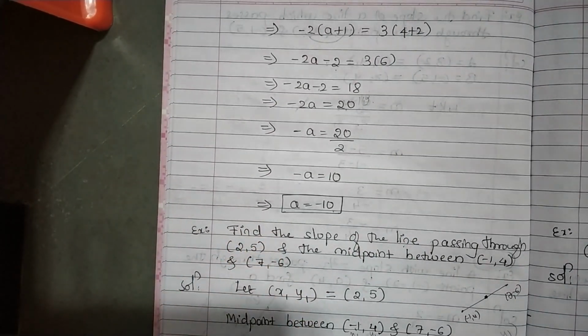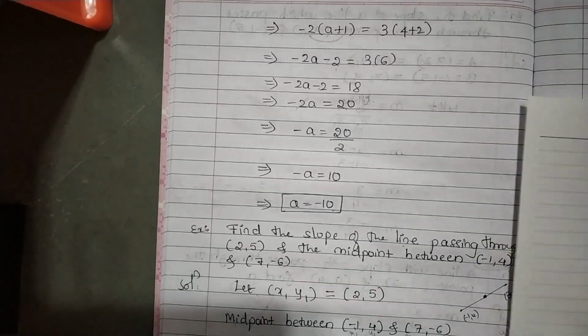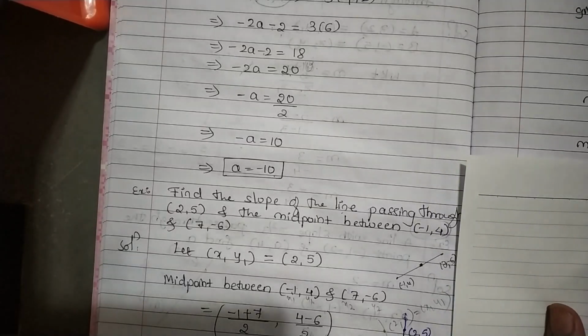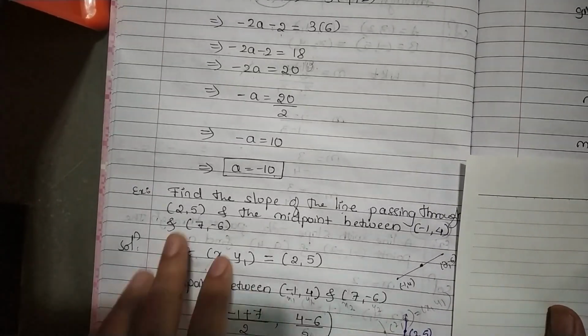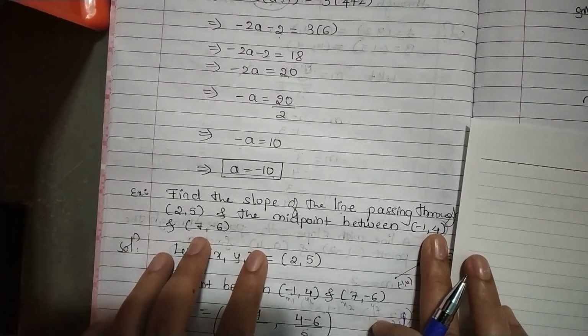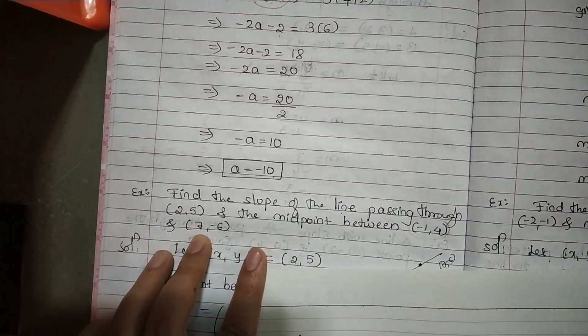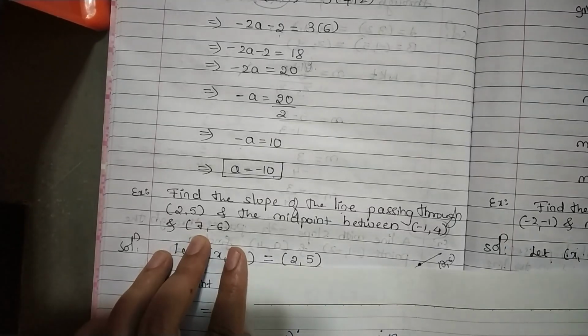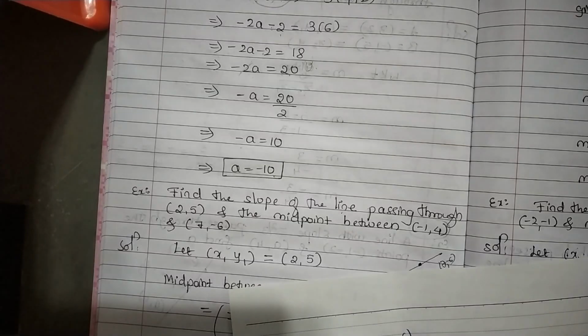Find the slope of a line passing through (2, 5) and the midpoint between (minus 1, 4) and (7, minus 6). So in the question, we need to find the slope of a line which passes through (2, 5) and the midpoint between (minus 1, 4) and (7, minus 6). So consider these 2 points first. The first point is given by P, which is (minus 1, 4). Another point is given by Q, which is (7, minus 6).